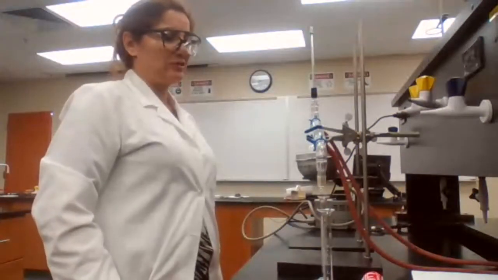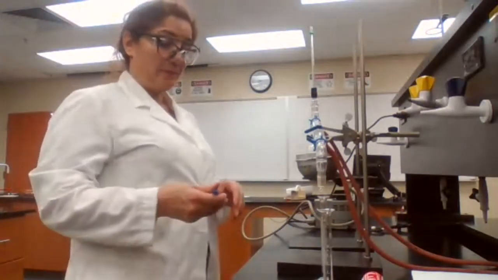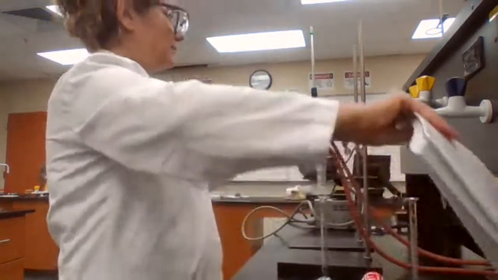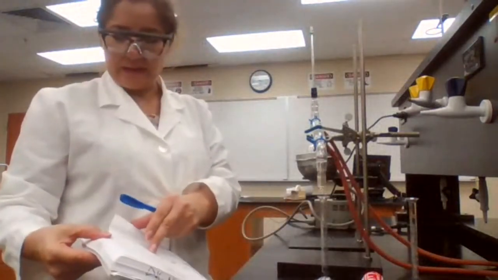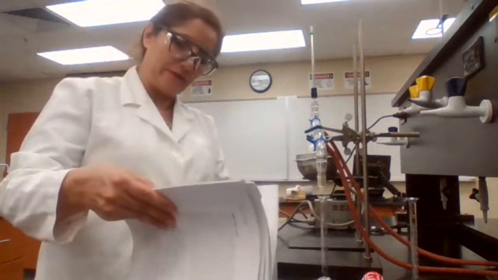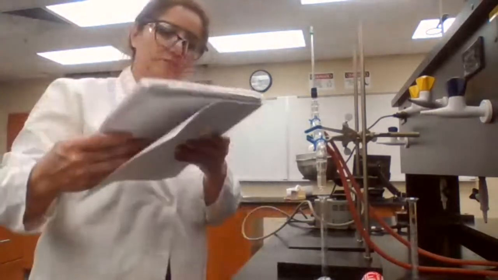The other concern for the experiment is to collect the numbers. You are going to collect the temperature of the vapor, or the thermometer, for every milliliter of the sample that you are recovering, starting with the first drop.